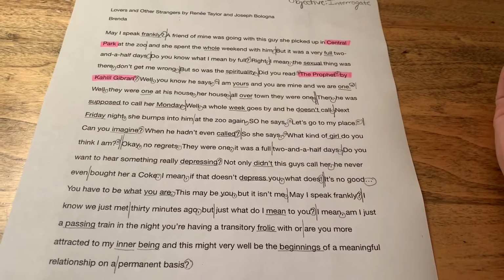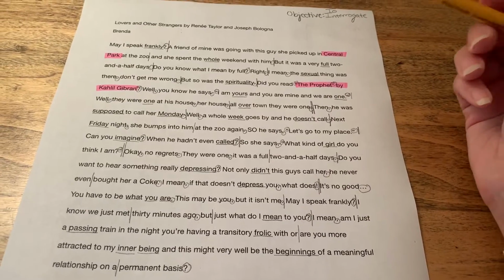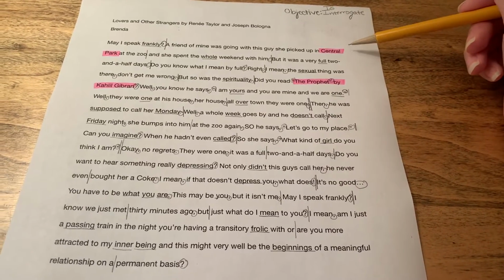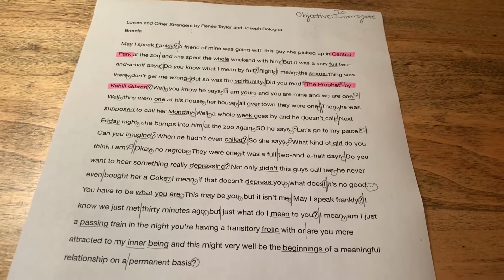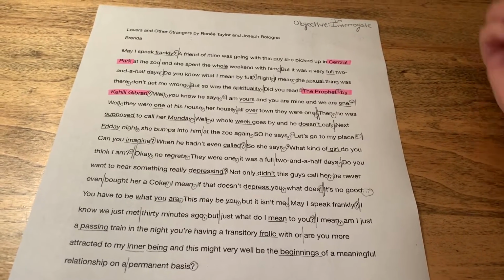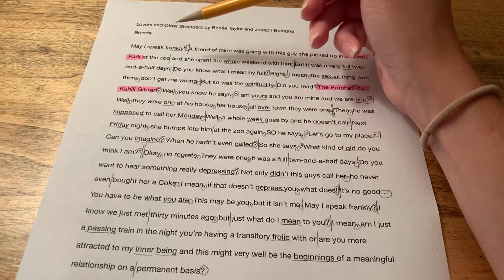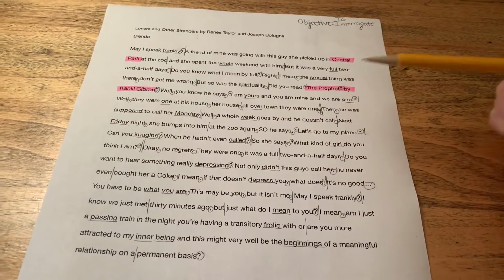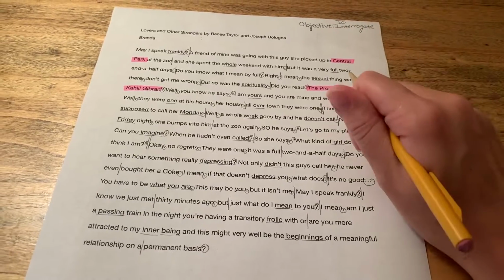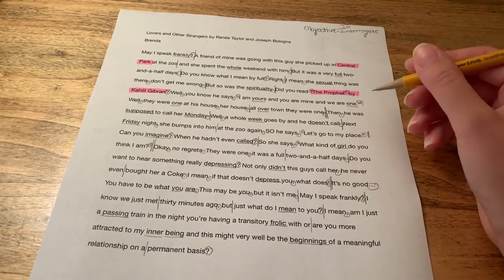Next, look over your piece for any kind of references, such as Central Park, or The Prophet by Khalil Gibran, or maybe it's another character or place in the world of the play. You should research and clearly understand these references. If you do not, it will be clear to your audience that you don't know what you're saying.